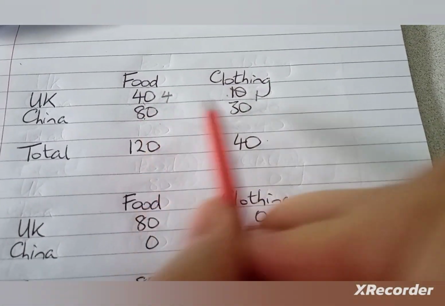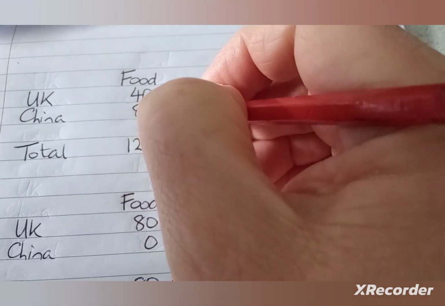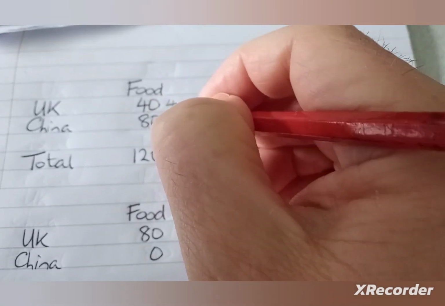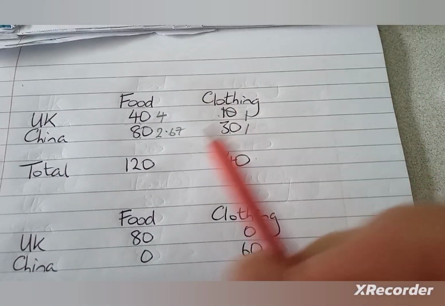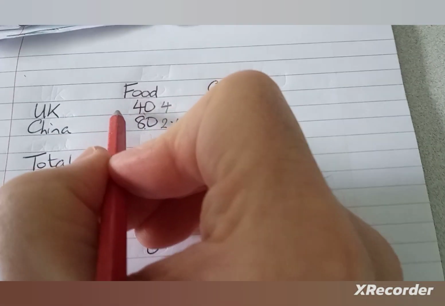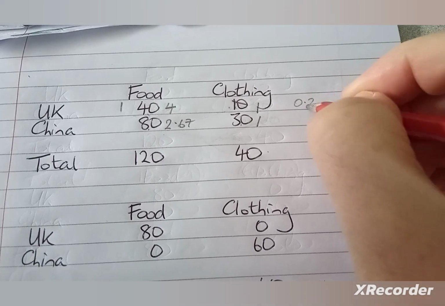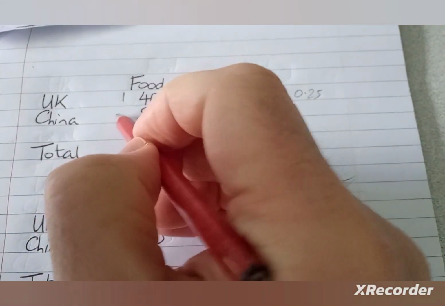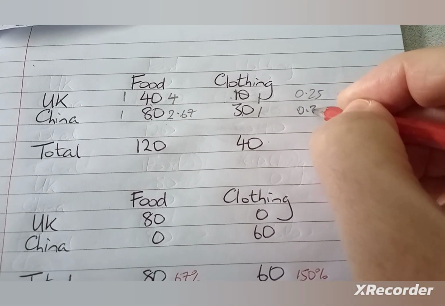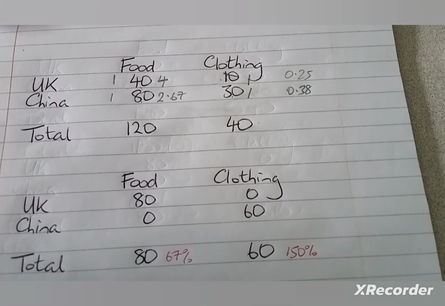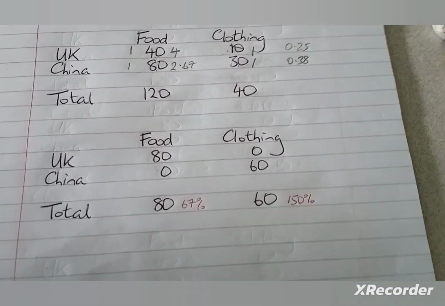So do the same here. 80 divided by 30 will be 2.67, and then 1. And then 1 unit of food would be, you can see, 1/4 of a unit of clothing. And in China, 1 unit of food would be 0.38 units of clothing. So then you would write that out properly then and just express the terms of trade.